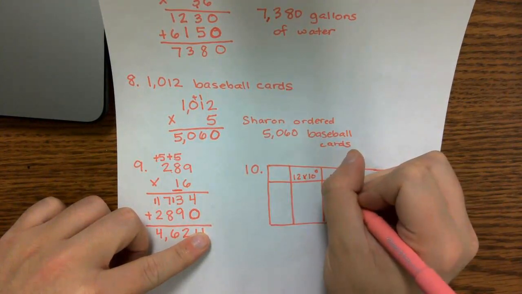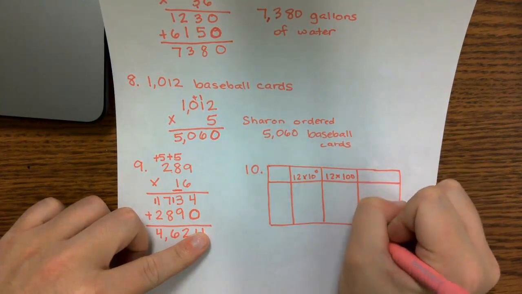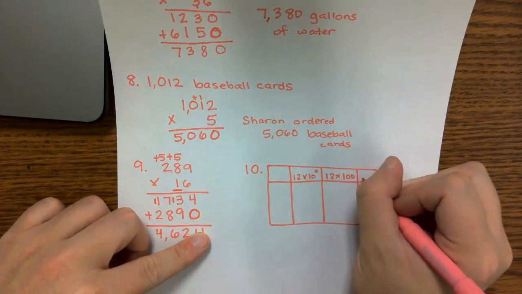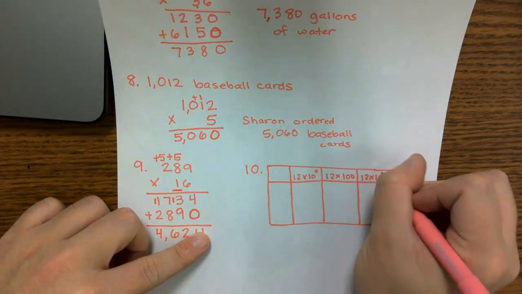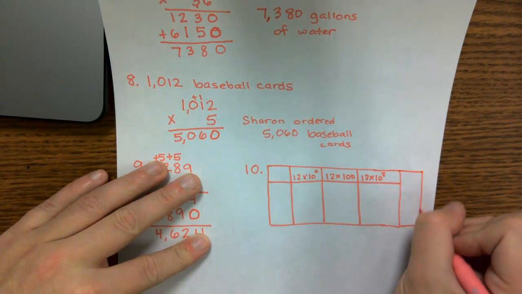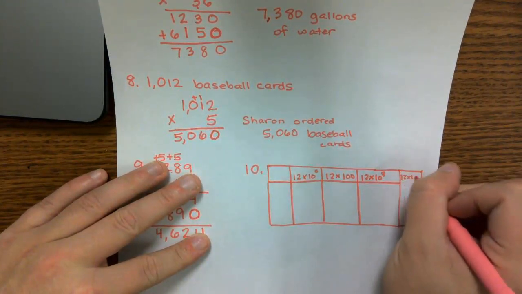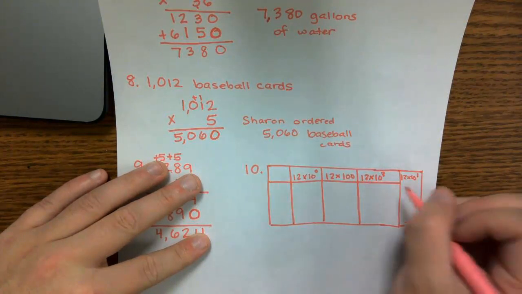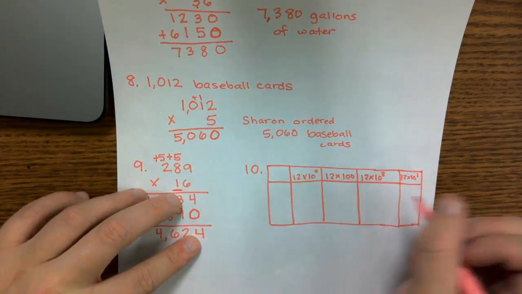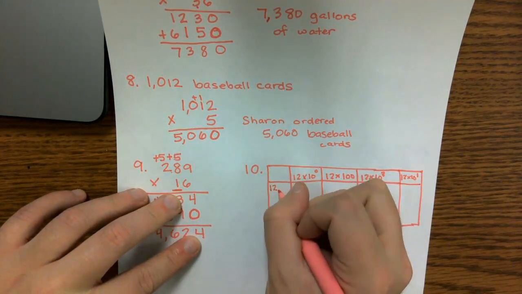In my second column, you have 12 times 100. In the third column, you have 12 times 10 to the third. And I'm going to make another column over here. And then my last column, you have 12 times 10 to the 1. Sorry, that's really small. All right. And then over on this side, we have a list of numbers. We've got 1,200.